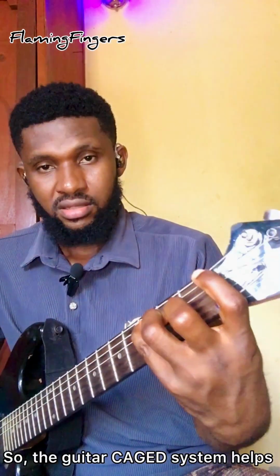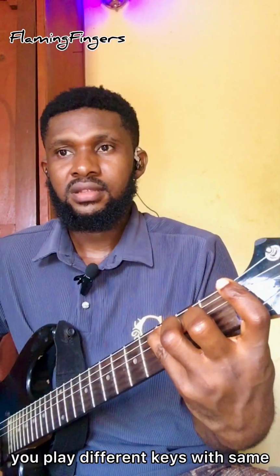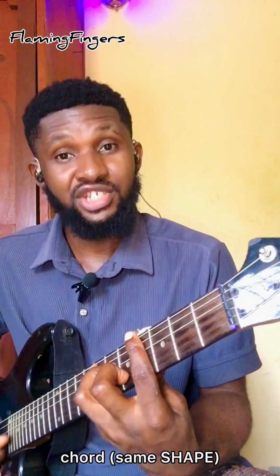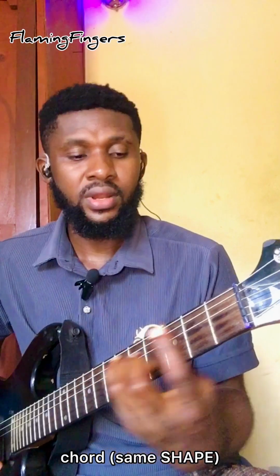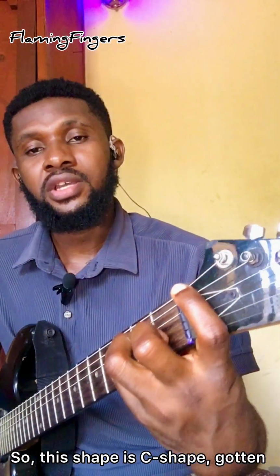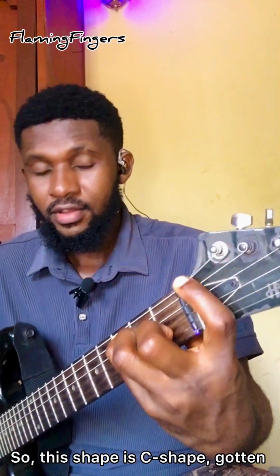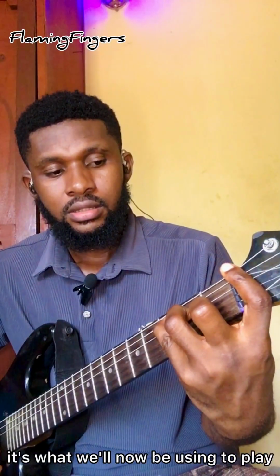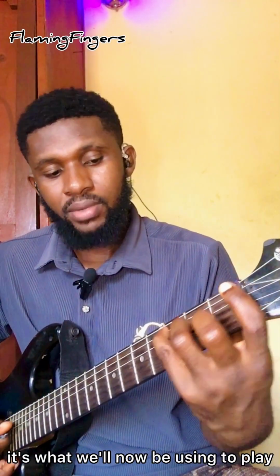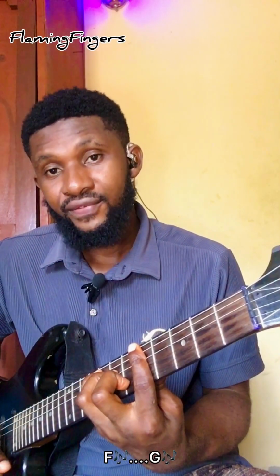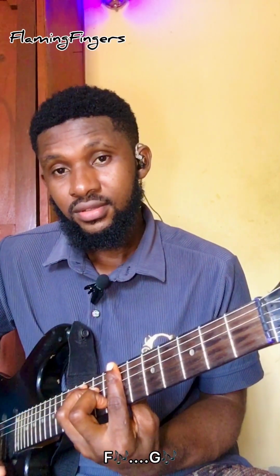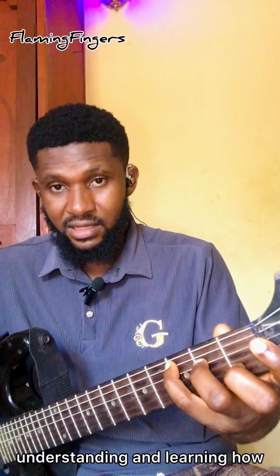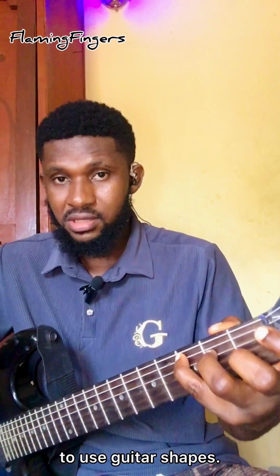So the guitar CAGED system helps you play different keys with the same chord, same shape, if you understand what I mean. So this shape, the C shape, gotten from the C open chord, is what we will now be using to play F, G. So that's the purpose of understanding and learning how to use guitar shapes.